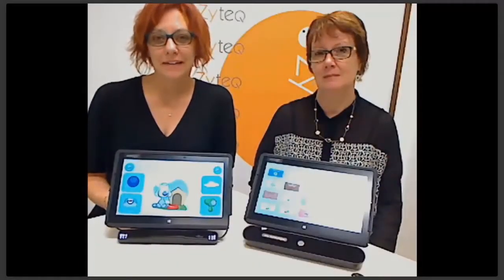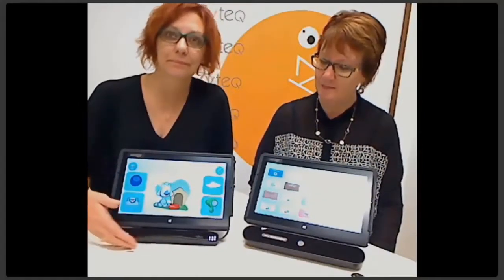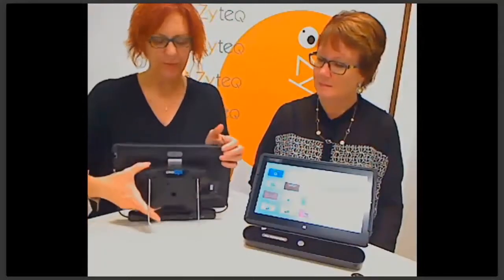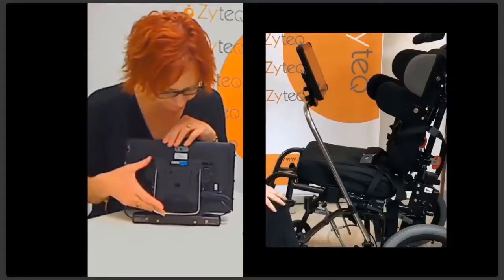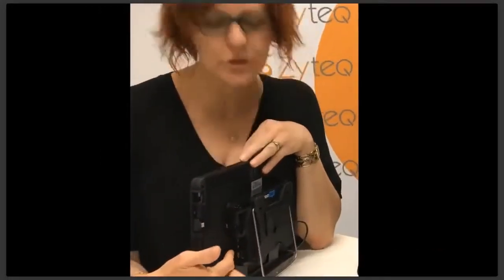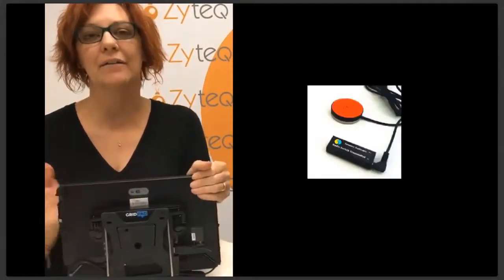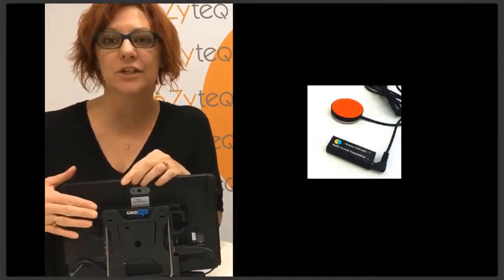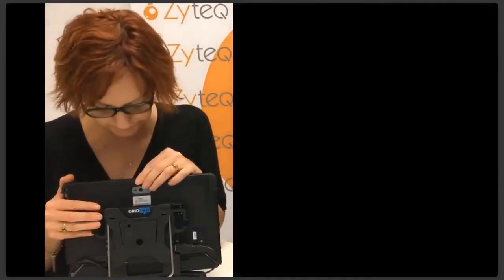The GridPad i11 is a Windows 10 tablet with an 11-inch screen size. At the back here you can see we have a stand and also the mounting plate. We have 2 switch ports and an extra USB port. We also have a radio switch receiver built in for wireless switch access.